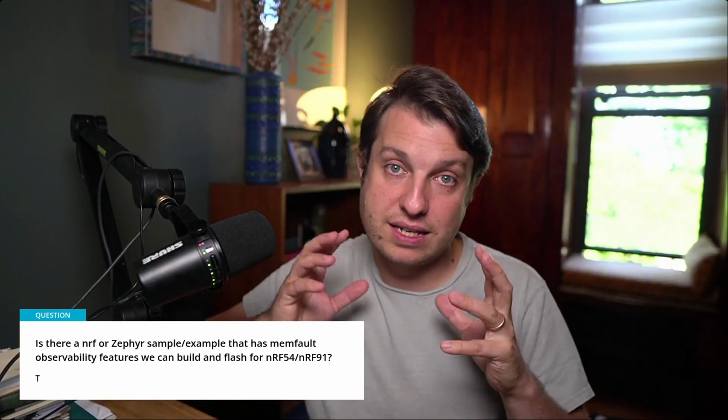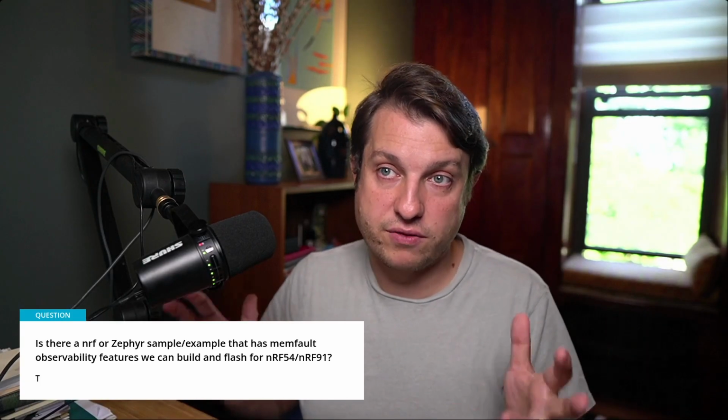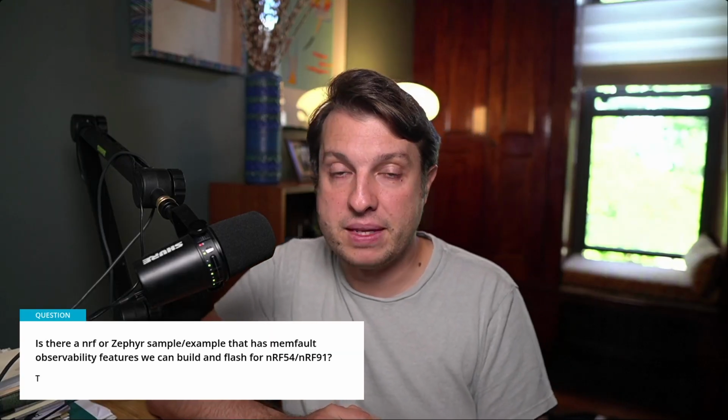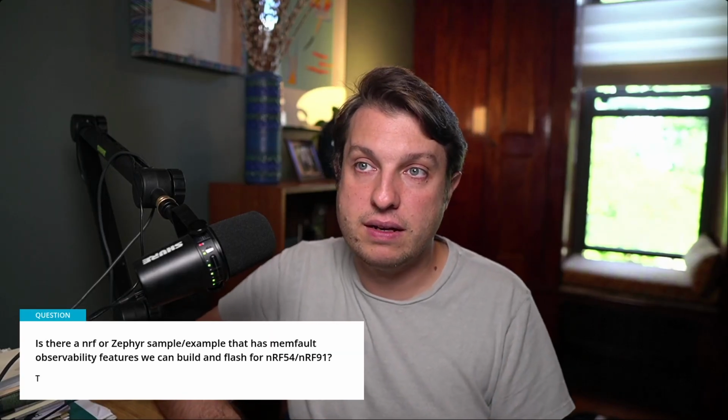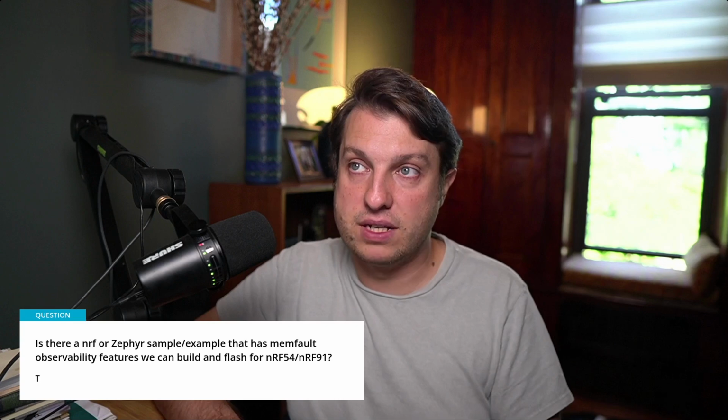So it's an example, it's just not precompiled. You have to change the config a little bit. Same thing for the nRF91. And there's also a quick start page.